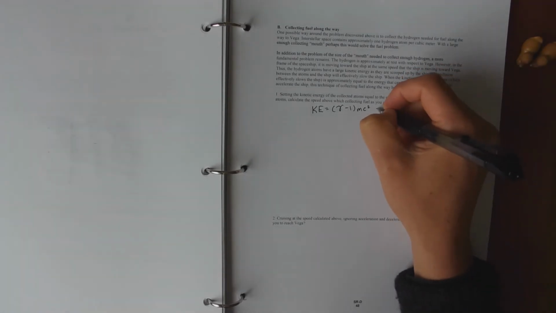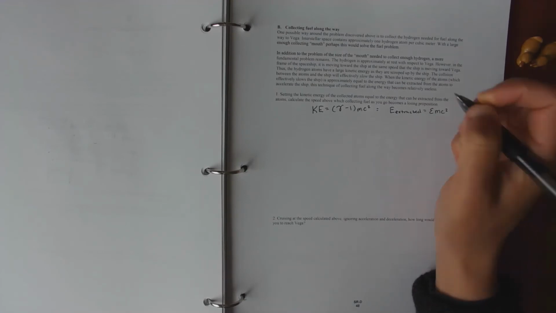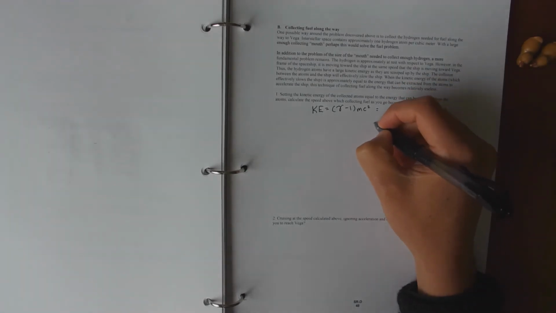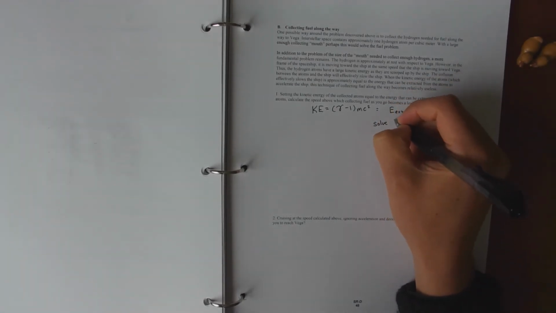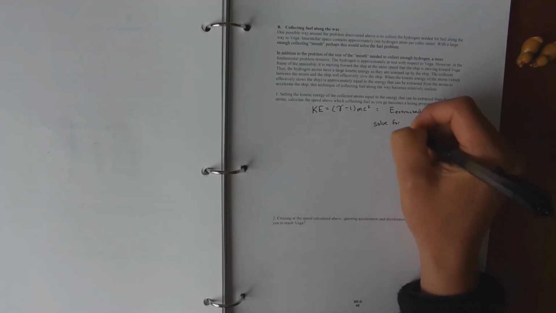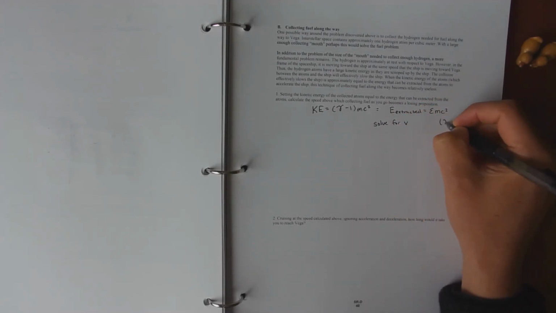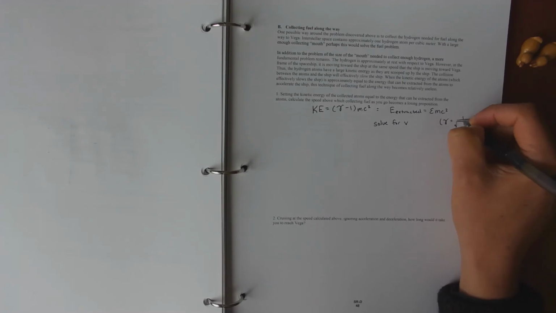So you set these two equal to each other and solve for V. And remember that gamma is equal to 1 over the square root of 1 minus V squared over C squared. So that's where the V comes from.